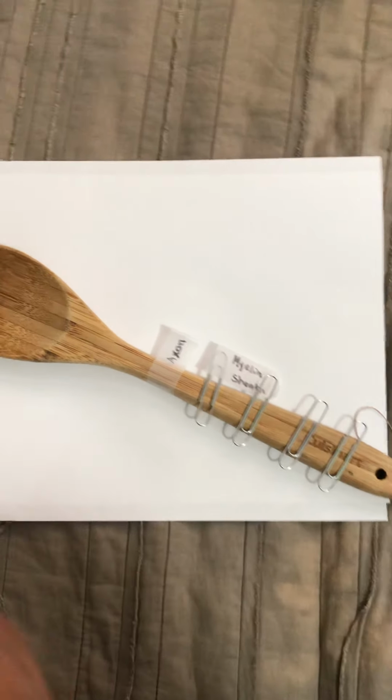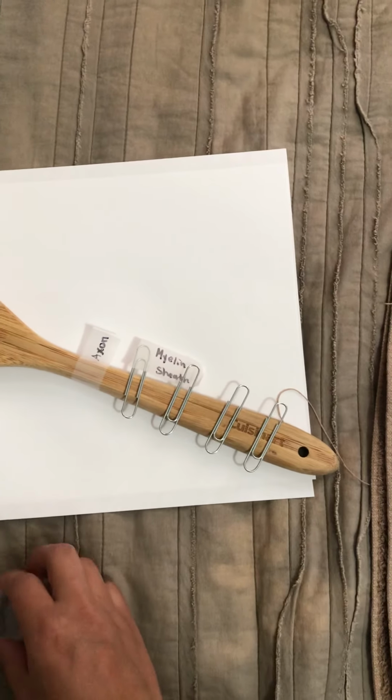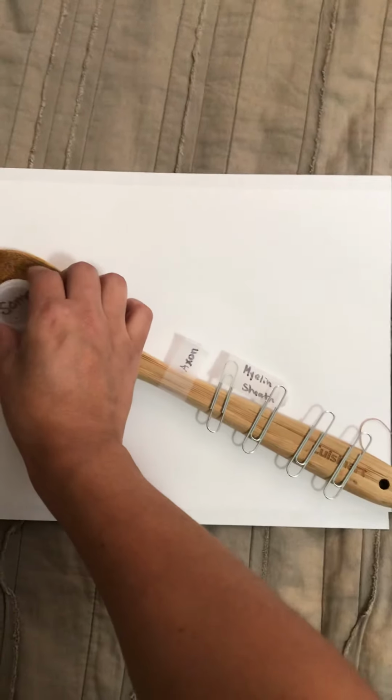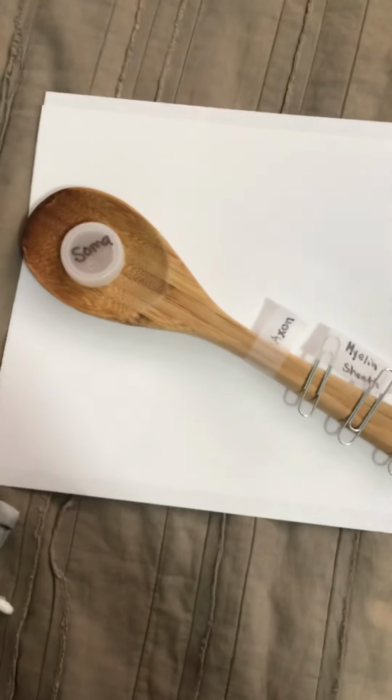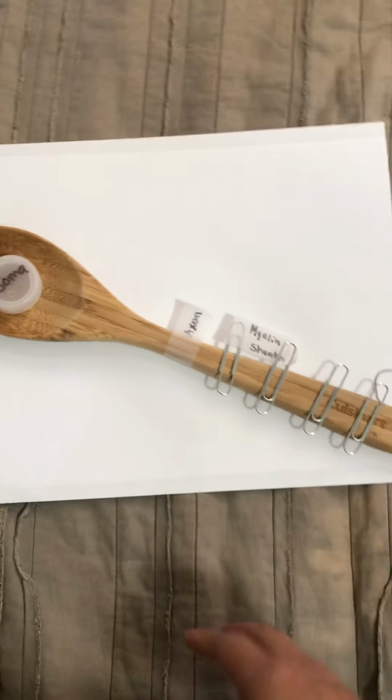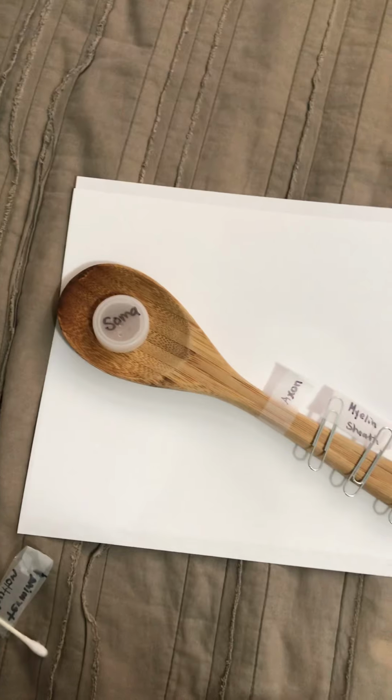So the next part that I'm doing is a soma. This is a bottle cap that I used. That's the soma. So the soma is the nucleus, which is the cell body of the neuron, and this processes information.